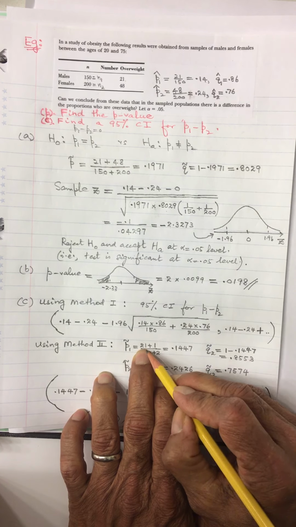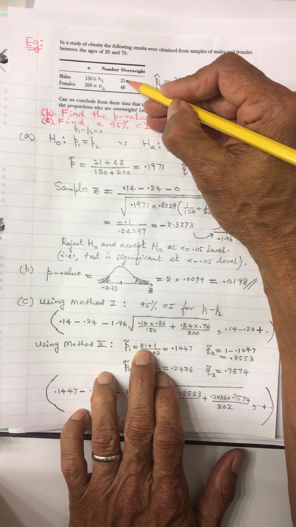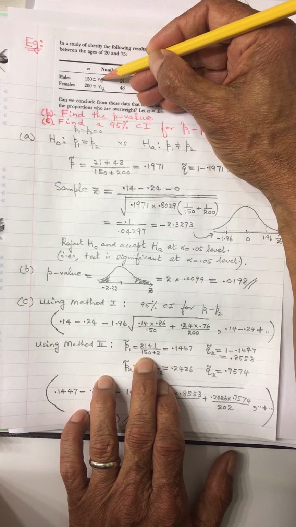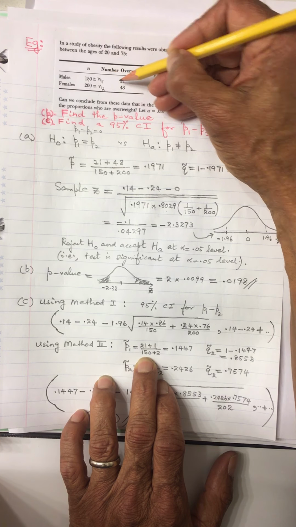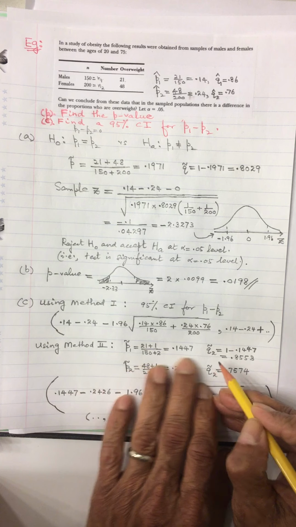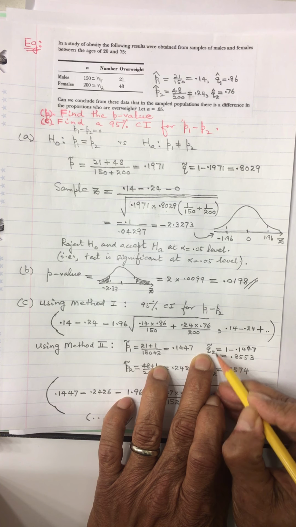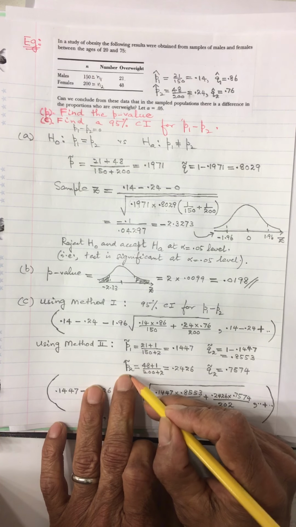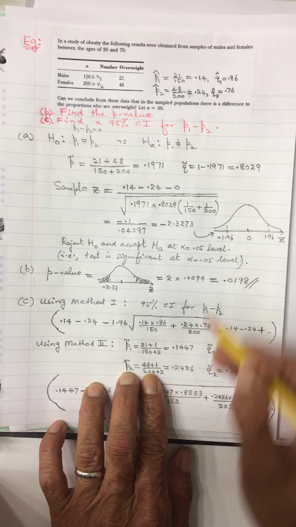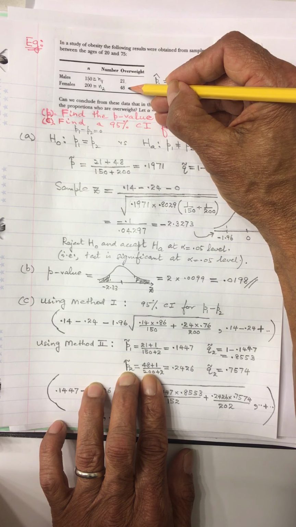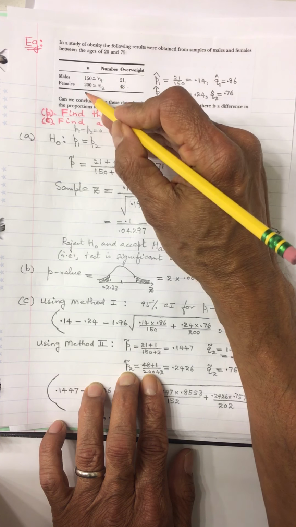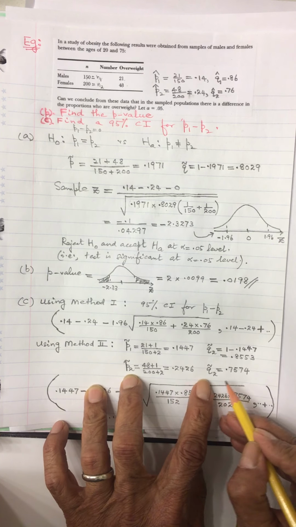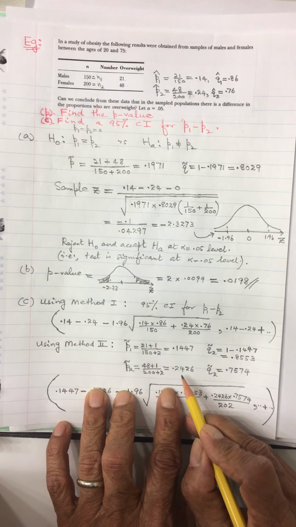Okay, so you are looking at the number of S's, which is 21 plus 1, over the sample size 150 plus 2. So that is that. Q1 tilde is 1 minus that. P2 tilde is going to be 41 plus 1 divided by 200 plus 2, which is that. Q2 tilde is going to be 1 minus that.